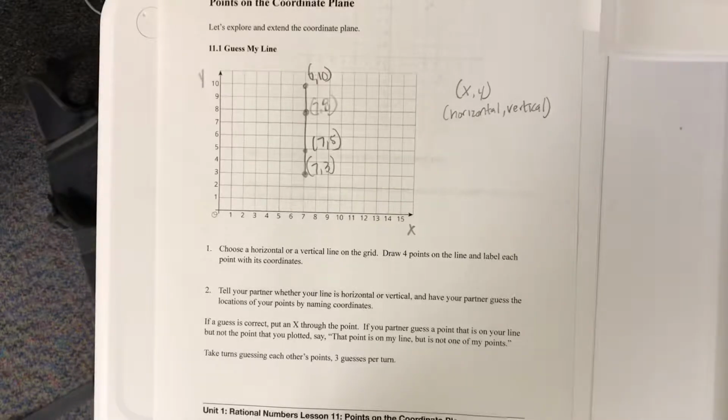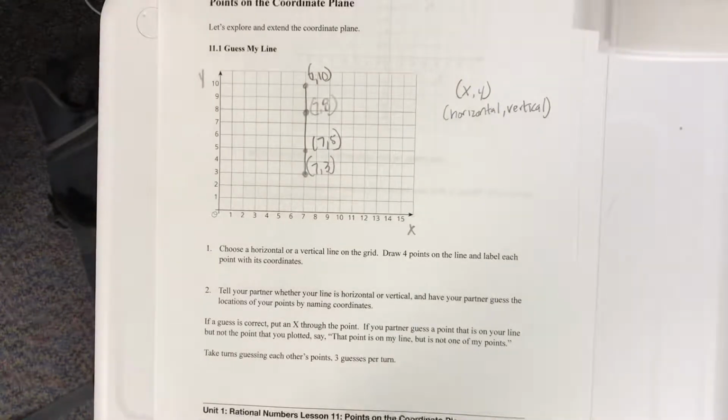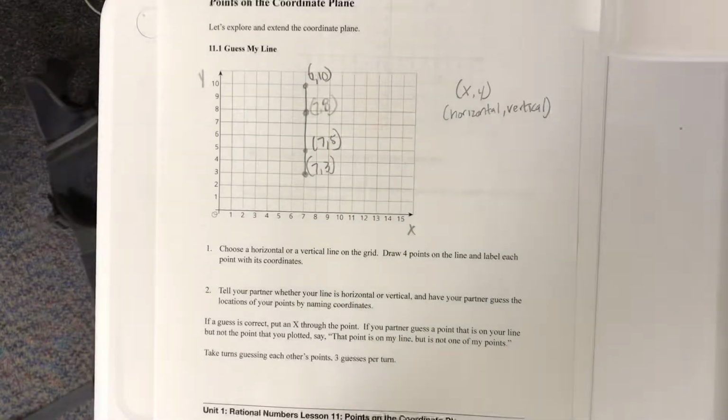So you need to understand that, and then you need to understand how you know the points are on a horizontal or vertical line. Well, you'll know that they're on a vertical line if the x-coordinate is the same, and you'll know that they're on a horizontal line if the y-coordinate is the same. So that's how you can tell those things. You really need to take that from this activity; you have to understand that.